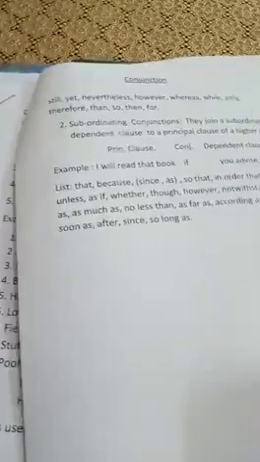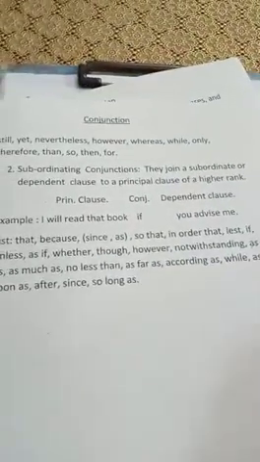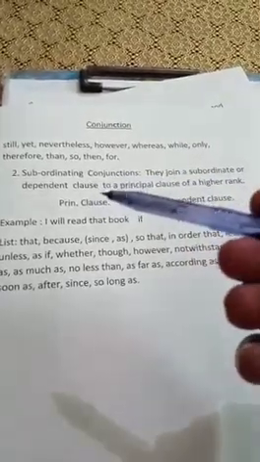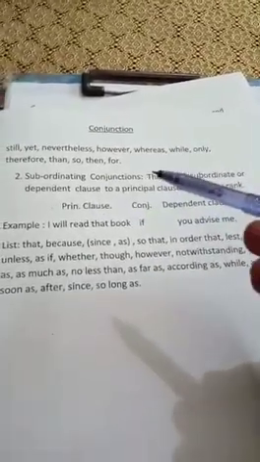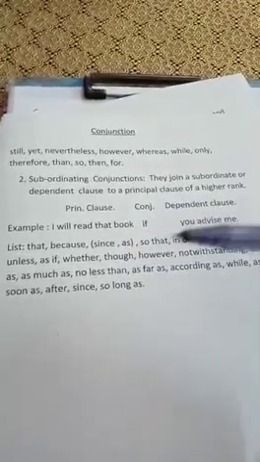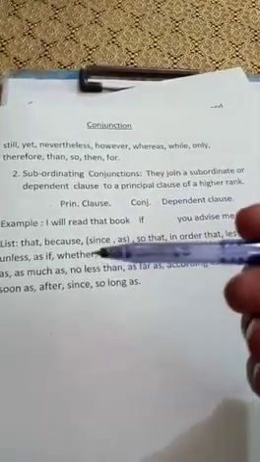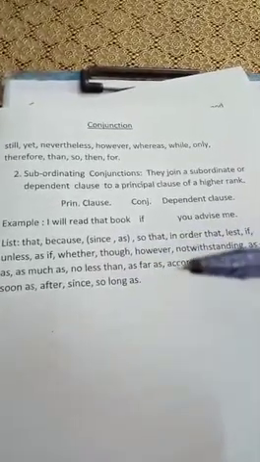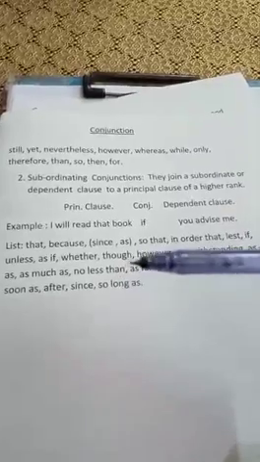Yes, the first class is termed coordinating conjunctions and the second class is termed subordinating conjunctions. Afterwards, we also collected these coordinating and subordinating conjunctions used in English language.